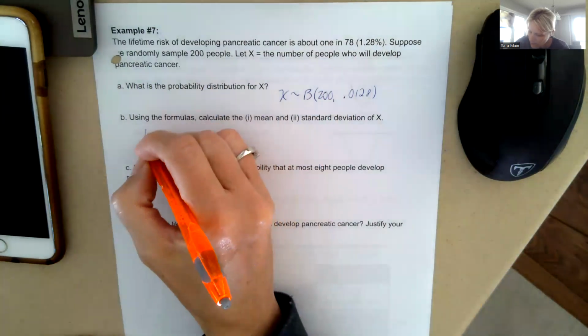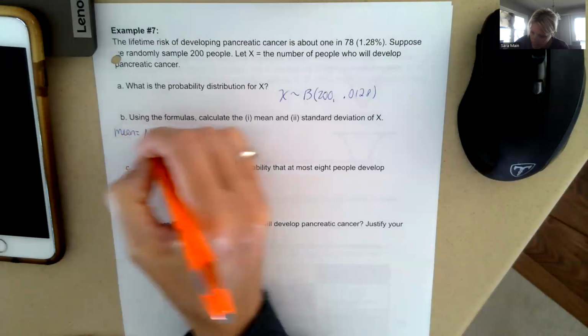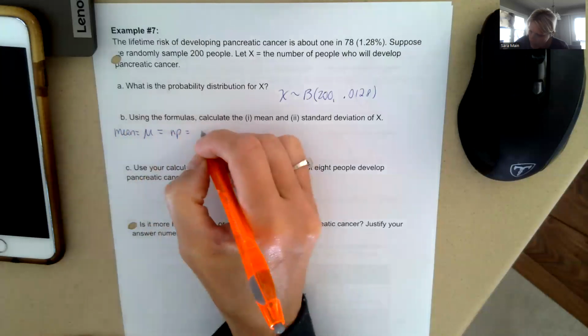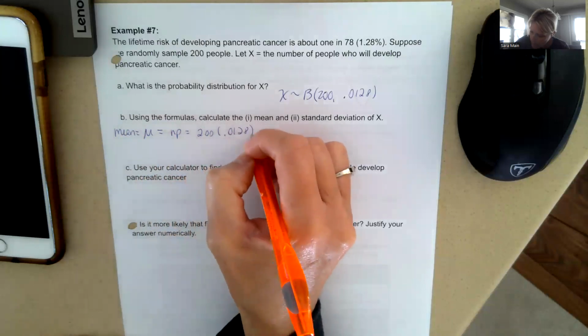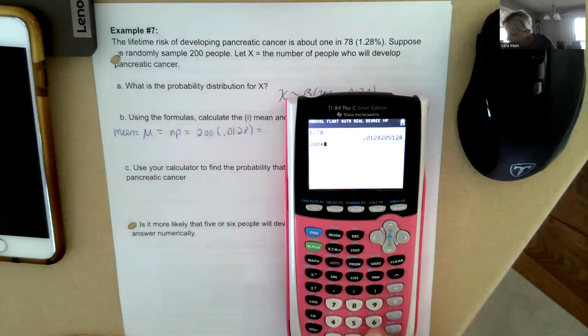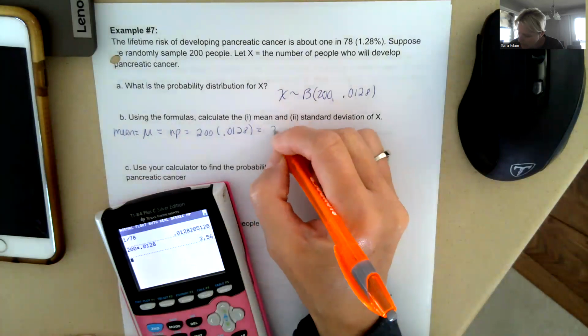So the mean, using our correct symbols, is n times p. So 200 times 0.0128. So about 2.56 of them out of 200. So it's a very small number.